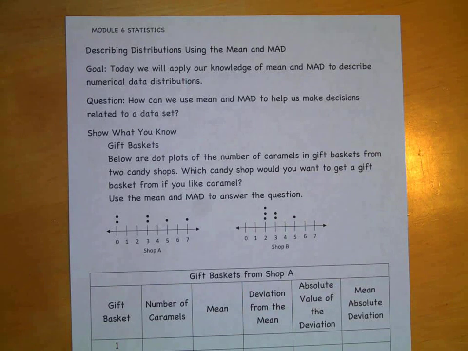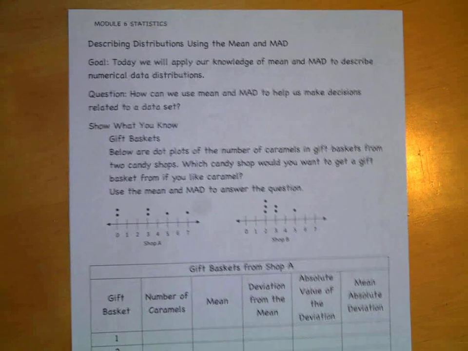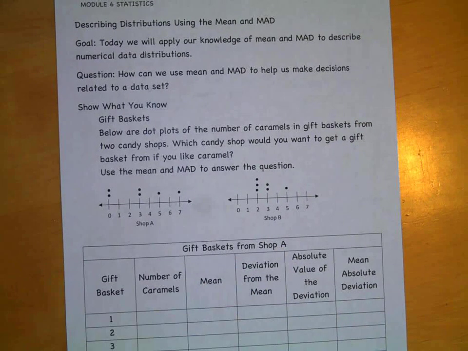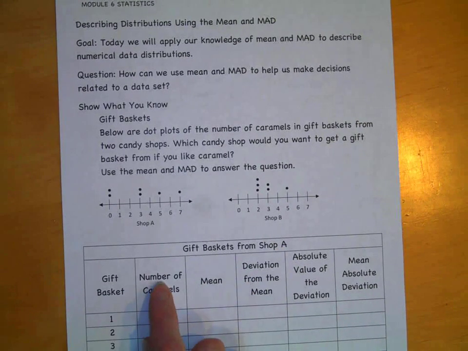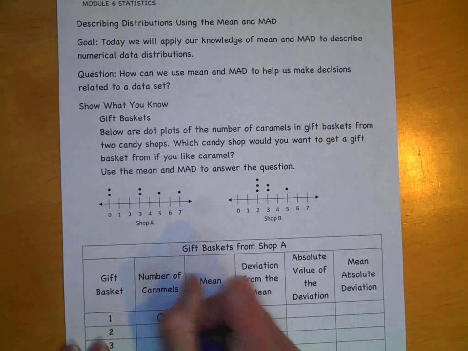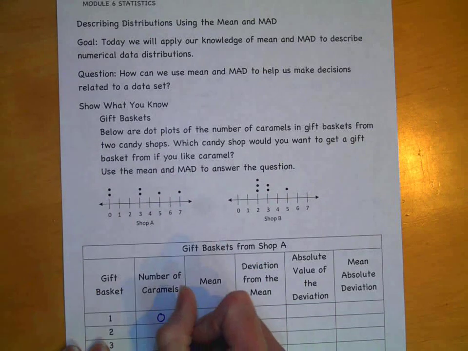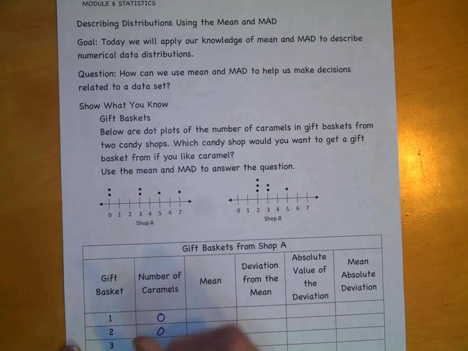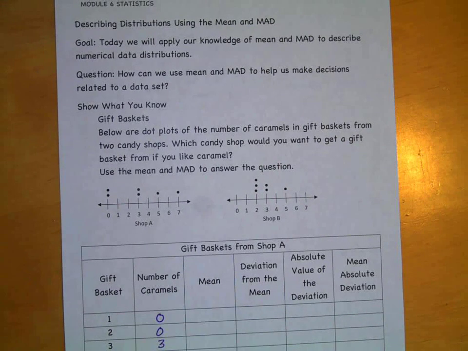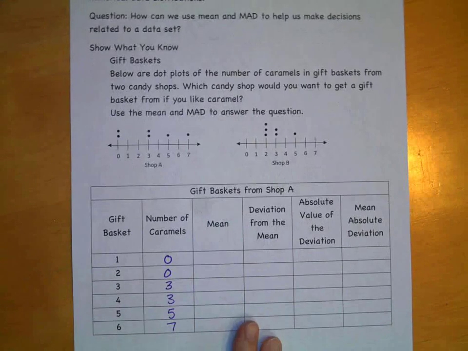So we're going to use the table that I introduced to you in the last lesson. Let's start with gift baskets from shop A. For the number of gift baskets, we list the number of caramels in them. In the first gift basket, we have 0 caramels. In the second, 0 caramels. In the third, 3. In the fourth, 3. In the fifth, 5. And in the sixth, 7. That's our distribution of the number of caramels in each basket.